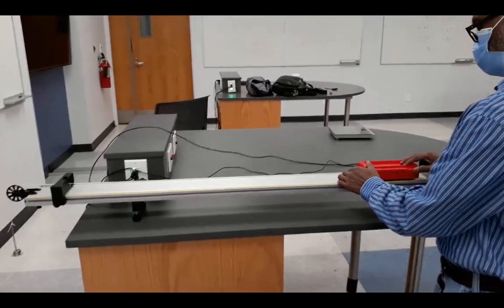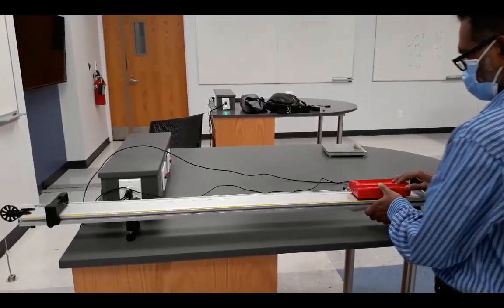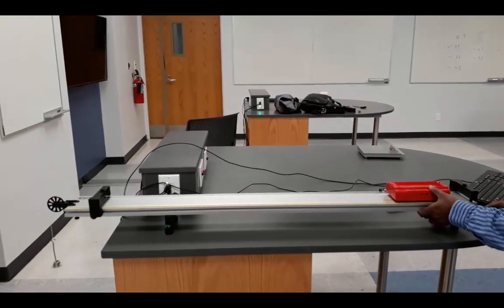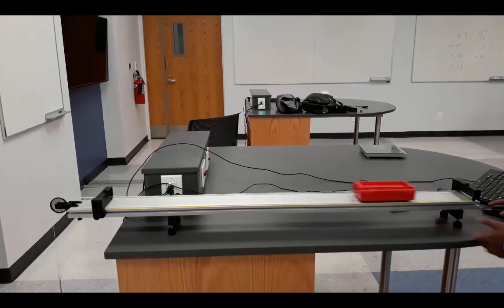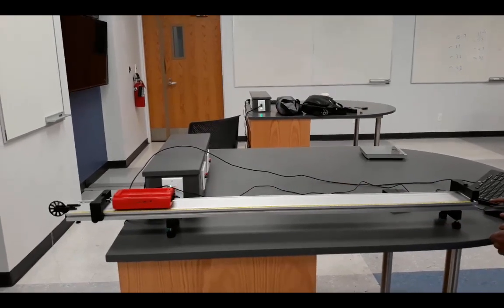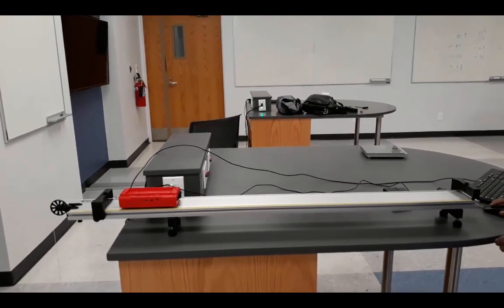Okay, and now he's ready. Now the force sensor is zeroed again, and he's ready to take the next data run. This is hanger plus 20 additional grams. There we go. We got the data there.